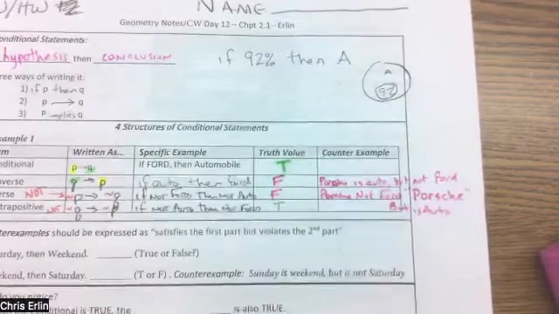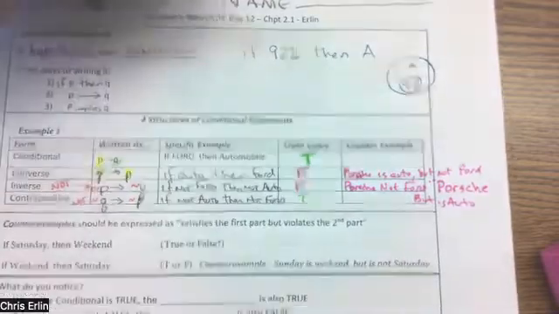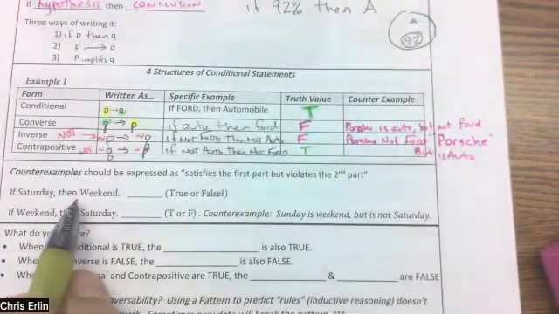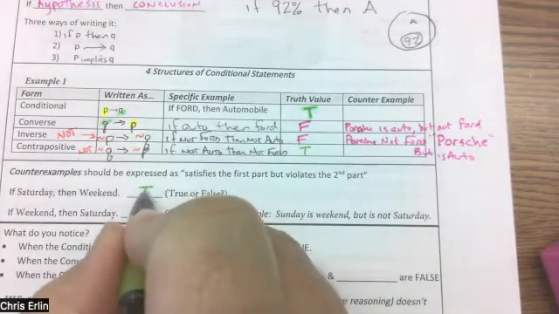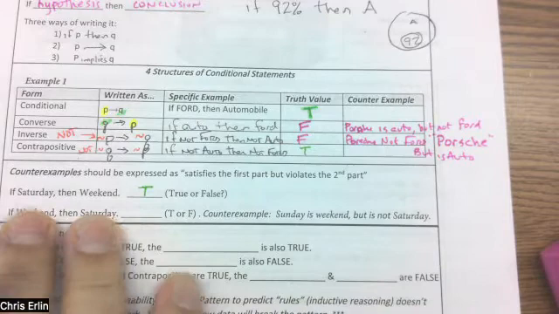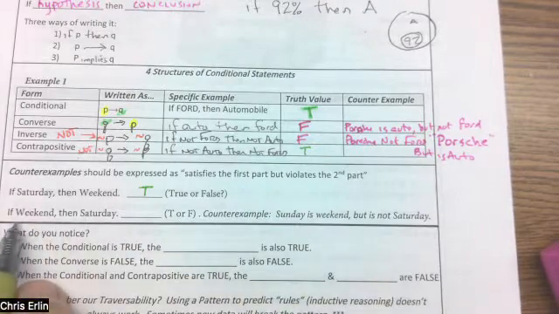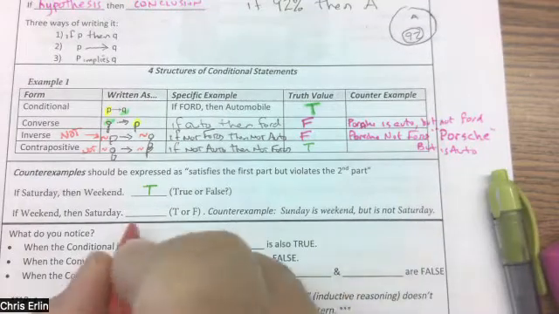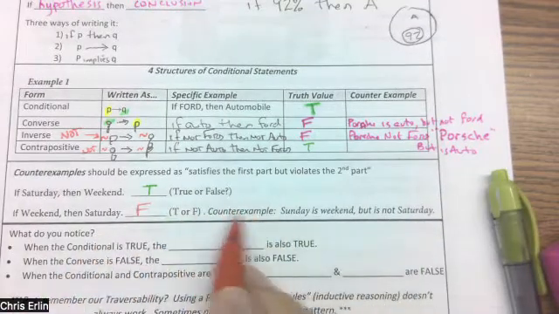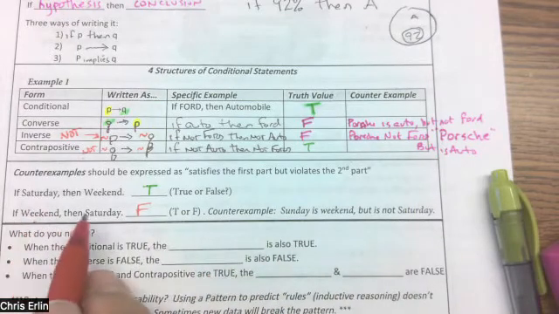So that's true. So because it's true, we don't have to put a counterexample in there. Let's try it again. If Saturday, then weekend. True. We know those days. Now let's flip it. What structure is it when I flip sides like that? Converse. Good. Now, if we were to say the converse, if weekend, then Saturday, is that true or false? False. And the counterexample, anytime it's false, I should be able to demonstrate a counterexample, is Sunday is a weekend, but not Saturday.